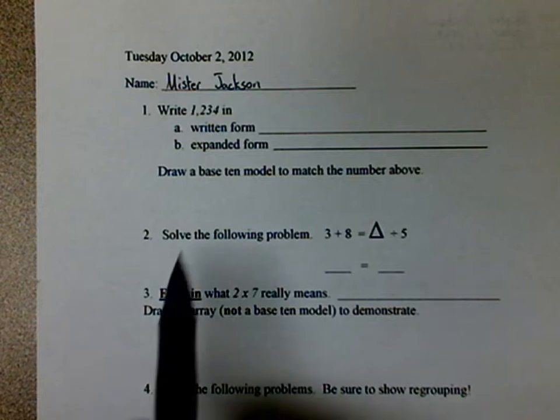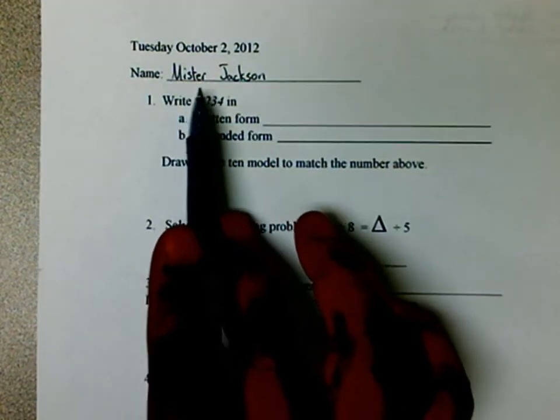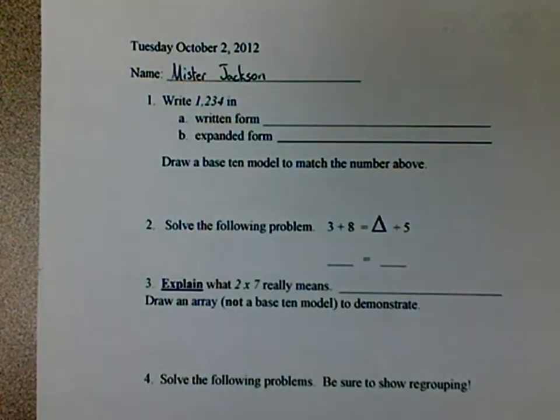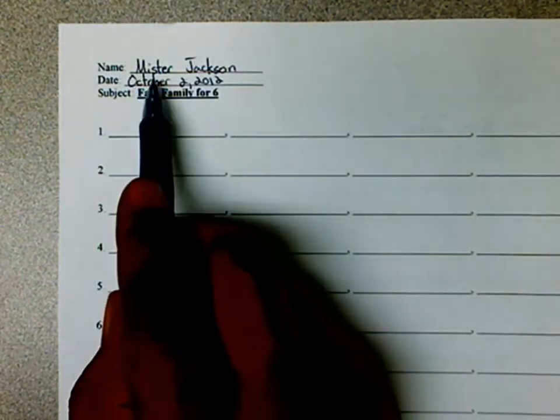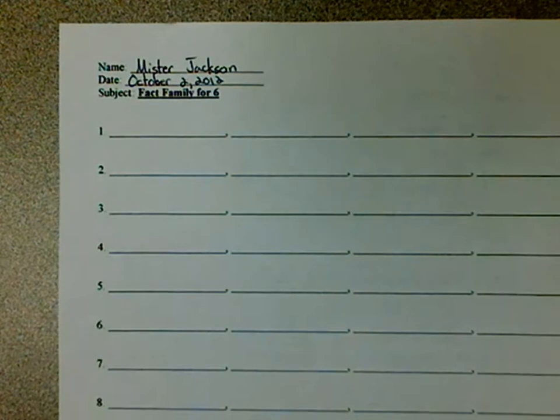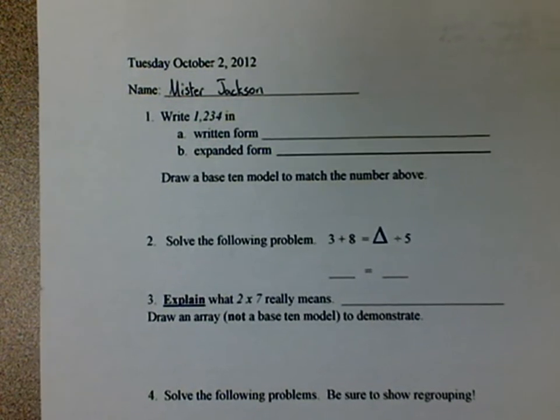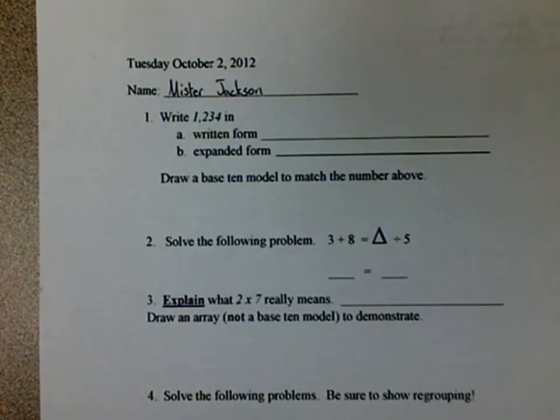The first thing you should make sure you've done before we start is write your first and last name and date on both sides of your paper. That's very important. Go ahead and take some time to do that. That way, if your paper gets lost and someone finds it, they'll know whose it is. You cannot get credit without a name on your paper.